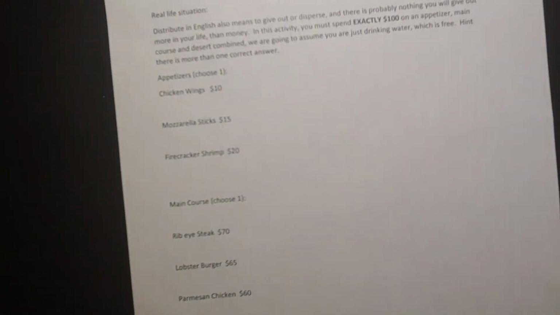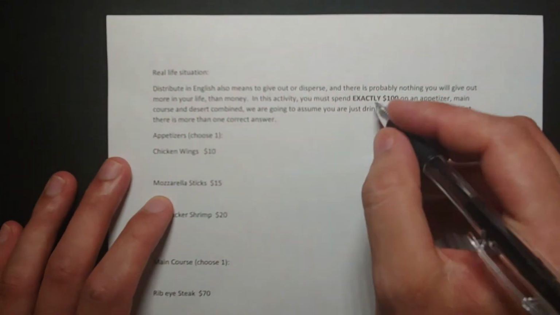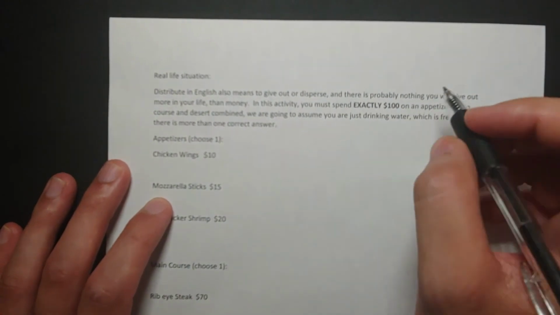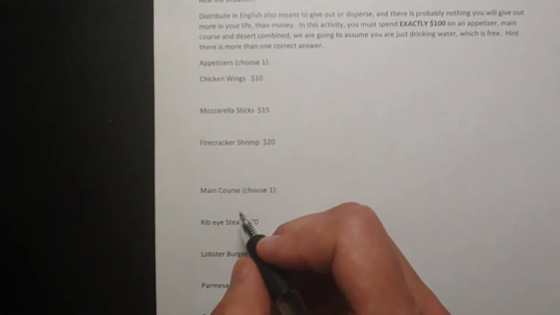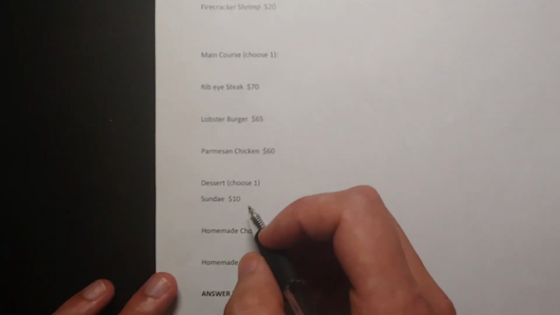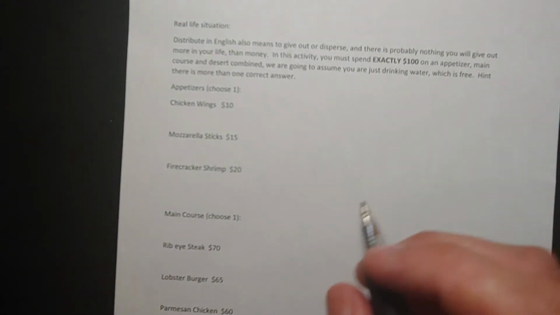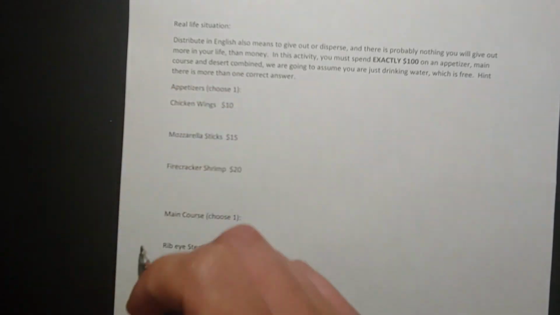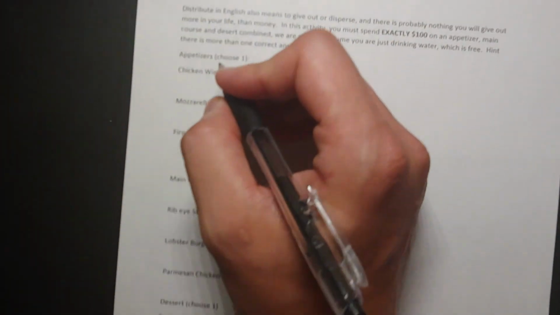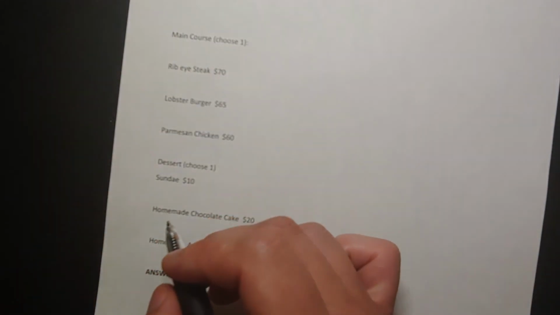Now on yours, it's a full page, but it's still the same thing. You got to spend exactly $100 on 1 appetizer, a main course, and a dessert. So you have to pick one of each, and the 3 of them combined have to add up to $100. We're going to assume you're drinking water, which is free. There is more than one answer, but you cannot pick 2 appetizers or leave out the appetizer. You got to pick exactly one of each. Okay?